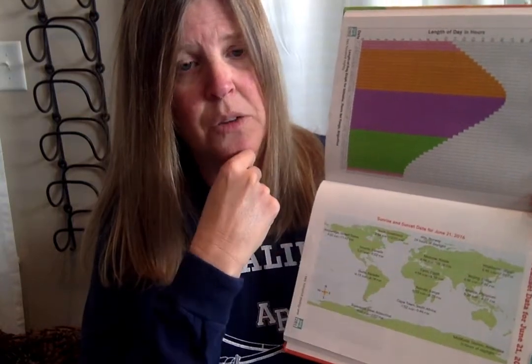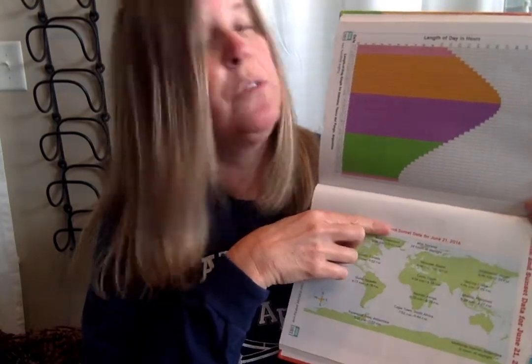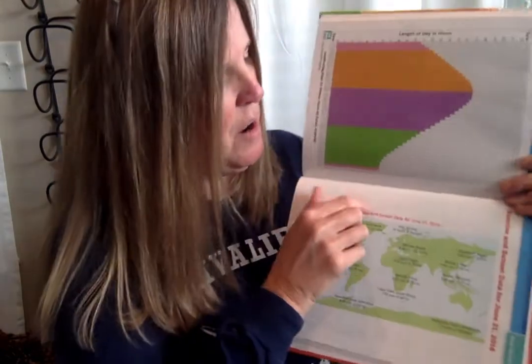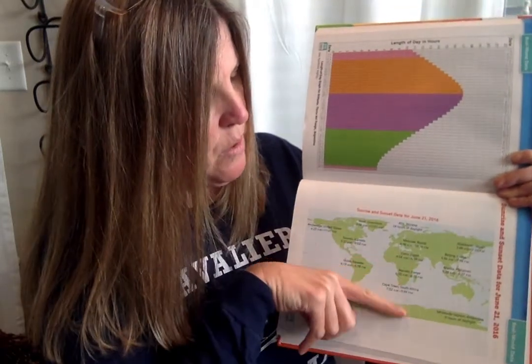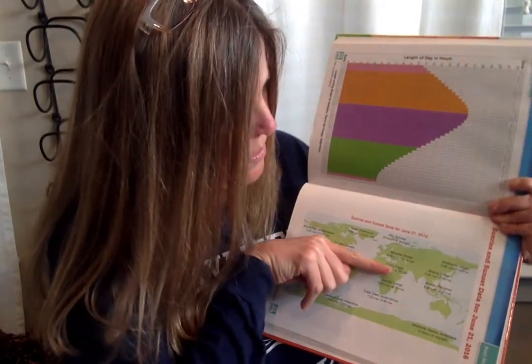But for the Southern Hemisphere, that was their winter solstice. That means for those countries and the cities south of the equator down to the South Pole, they got less sunlight that day than any other day of the year. Because remember, the seasons are the opposite in the Northern and Southern Hemisphere. So in the summer, in June, in the Northern Hemisphere, it's winter in the Southern Hemisphere. So on this day, all these countries north of the equator had a lot of daylight, and all of the countries south of the equator had less daylight. And the farther you move away from the equator, the less daylight you have as you go south, and the further you move away from the equator, the more daylight you have as you go north.